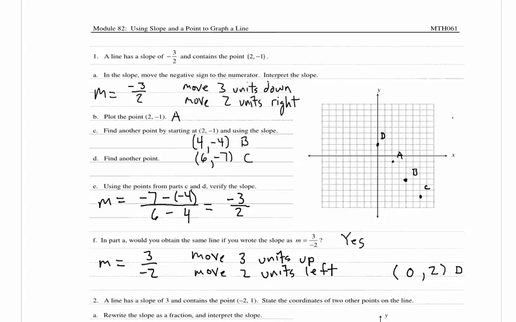And now we're going to draw our line. So you can see that we have a negative slope because we're downward sloping from left to right, and we cross through each of the points that we plotted.